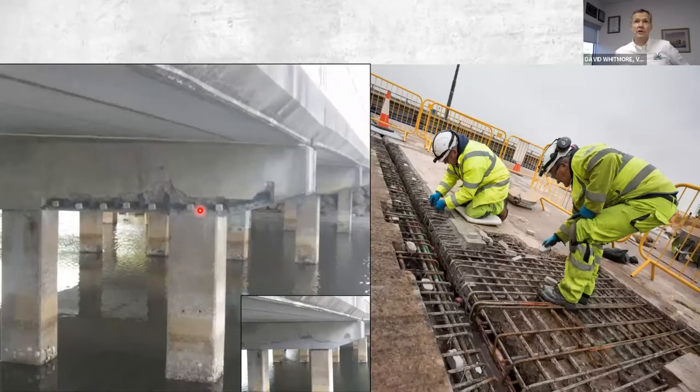Here are a couple of pictures. The left one is a bridge in Australia. The right one is a bridge in the UK. You can see a repair on the underside of a beam in a marine bridge here. This is in New South Wales, and you can see some galvanic anodes have been installed to basically mitigate the ongoing corrosion, or at least slow it down. And in the one on the right, concrete repairs and joint replacement is being done. And again, chloride contaminated concrete is being left in place. So the anodes are being installed to mitigate that issue.